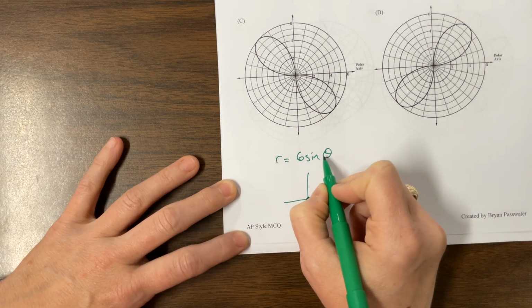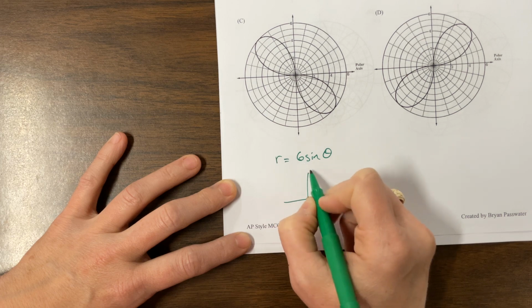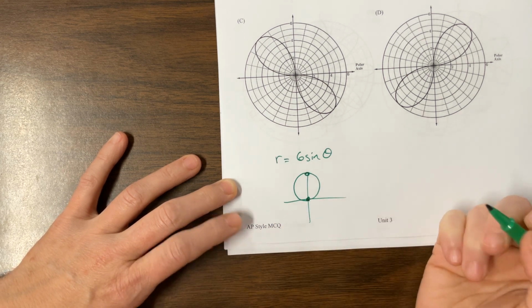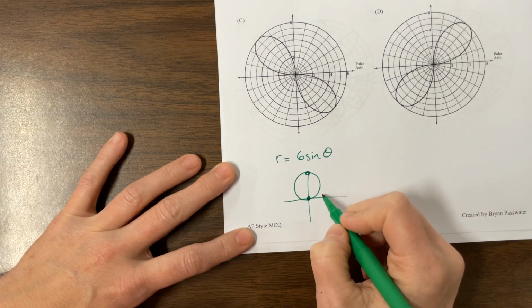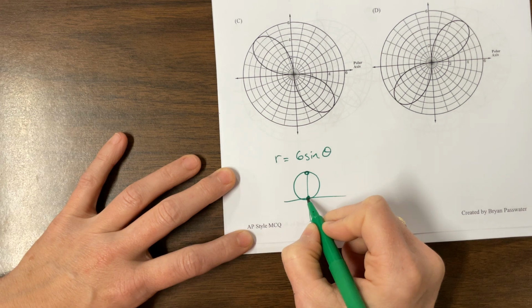Plug in pi over 2, sine of pi over 2 is 1. So 1 times 6 is 6. And so it does this circle that sits up here like that. And we can do that whole process. If we just go from 0 to pi, we've done the whole thing.